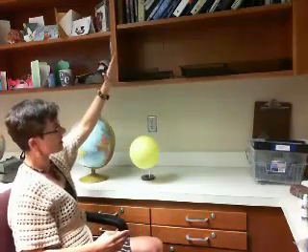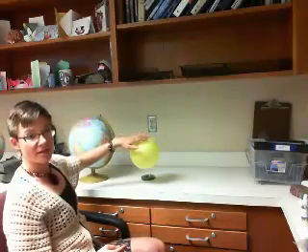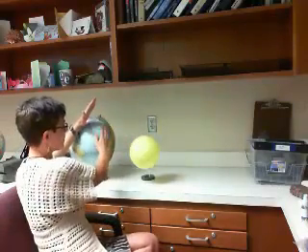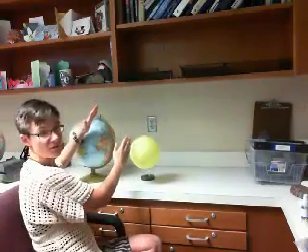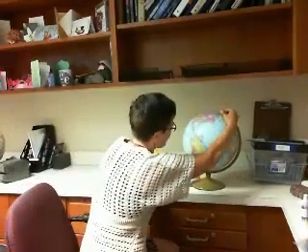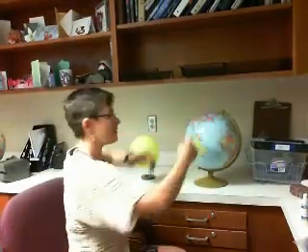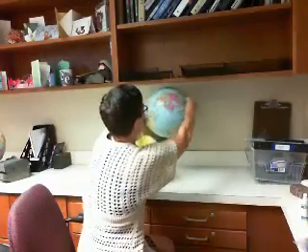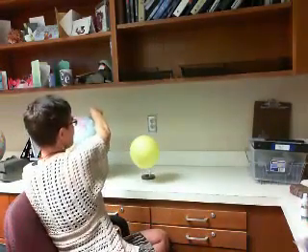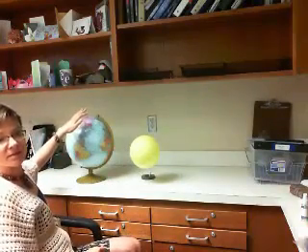So it's still pointed that way, but the sun is on the other side and the northern hemisphere is tilted towards the sun. So as it goes around, this would represent southern summer and northern winter, and 6 months later, as it orbits around the sun, this represents northern summer and southern winter.